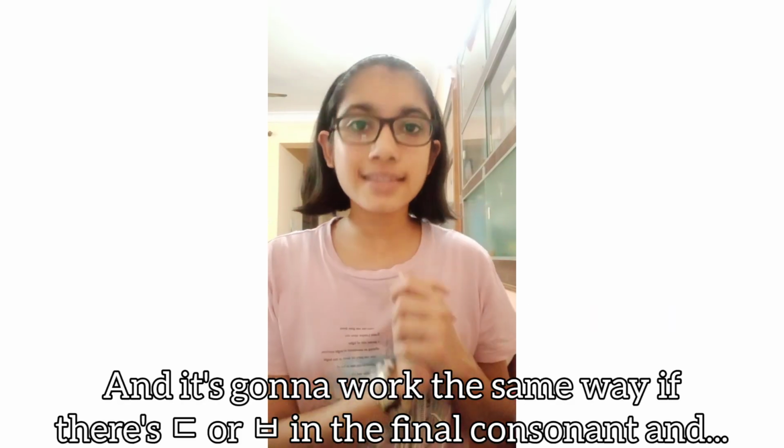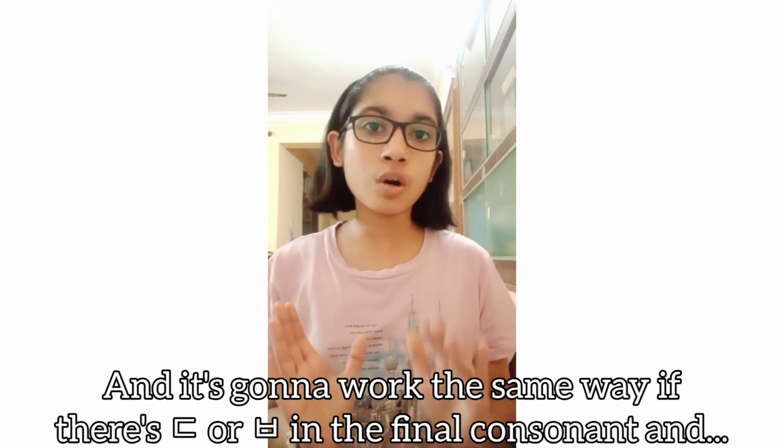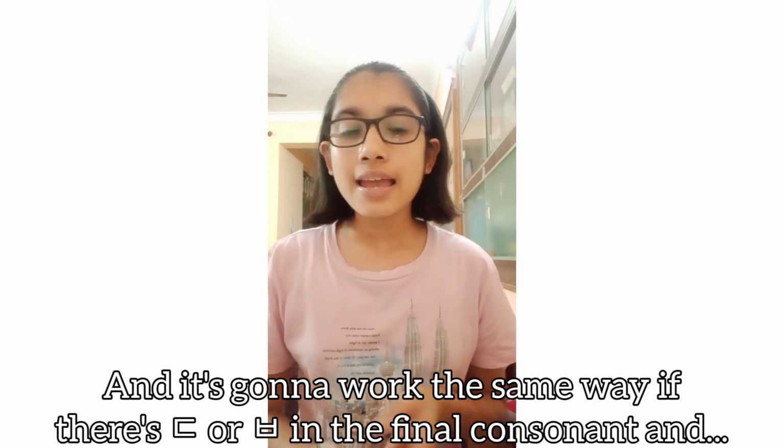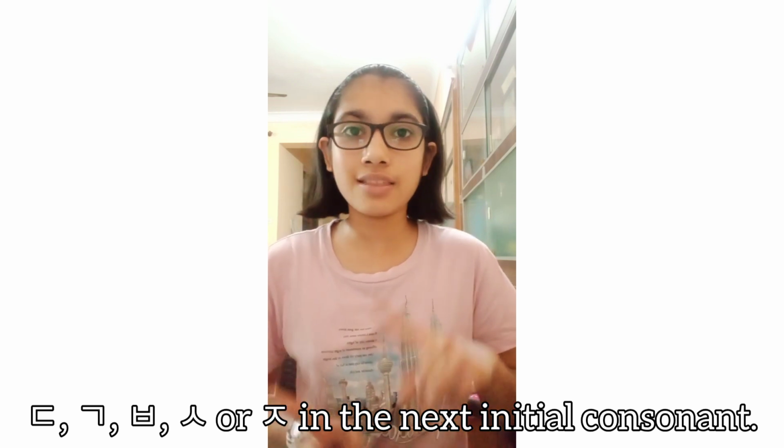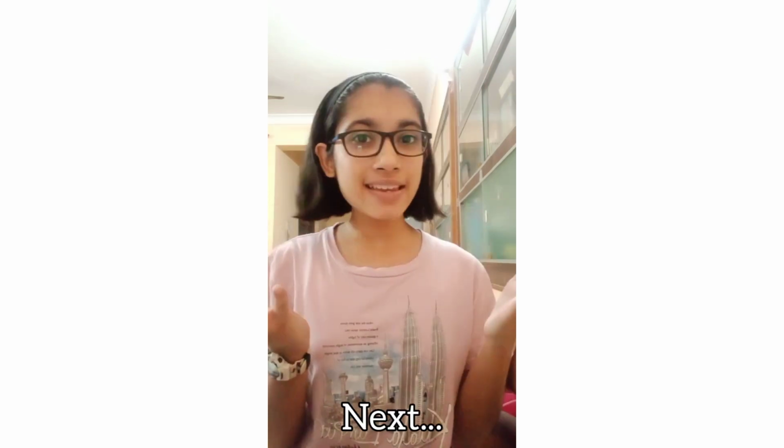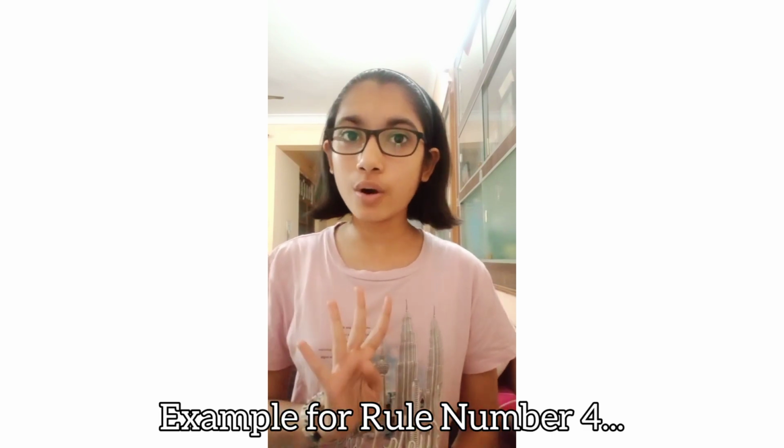And it's going to work the same way if there's tigit or piep in the final consonant, and tigit, gyok, piep, shiot or chiet in the next initial consonant. Next, an example for rule number 4.